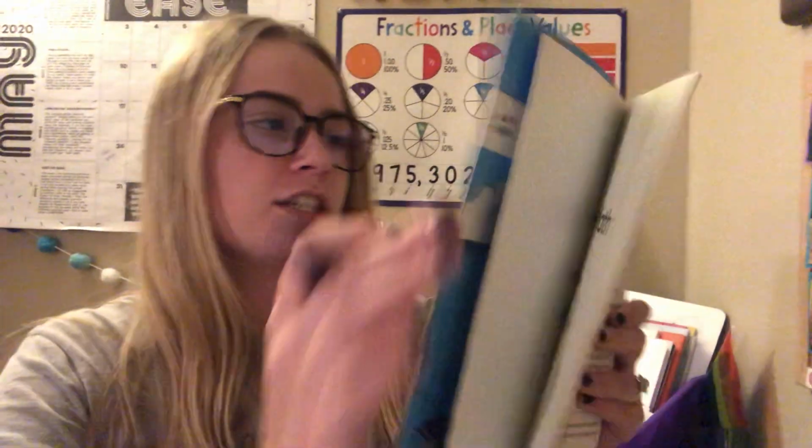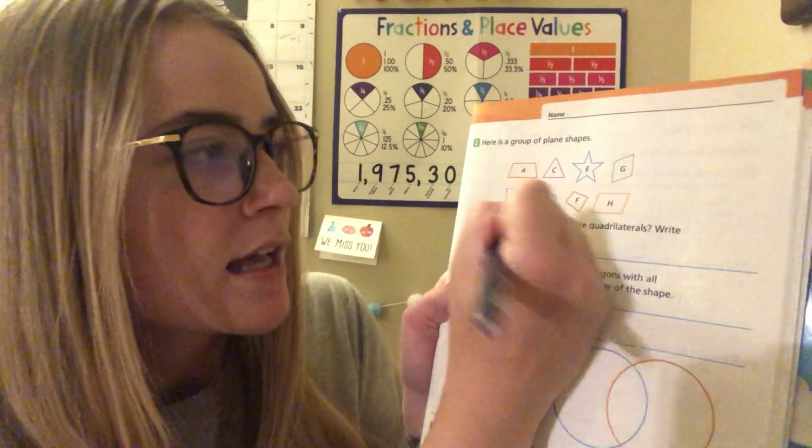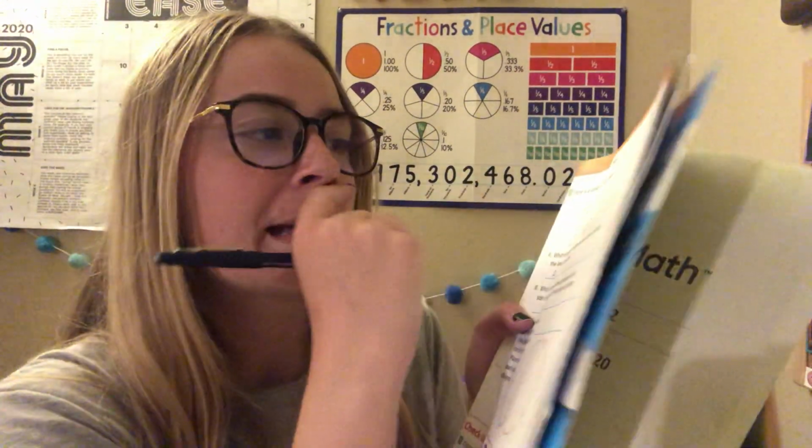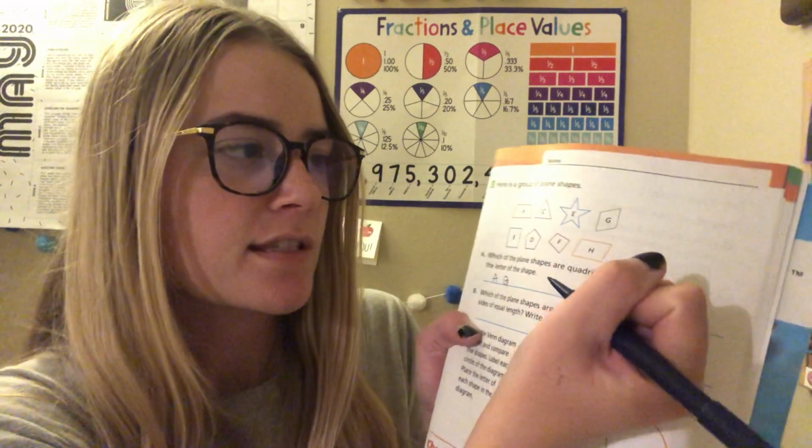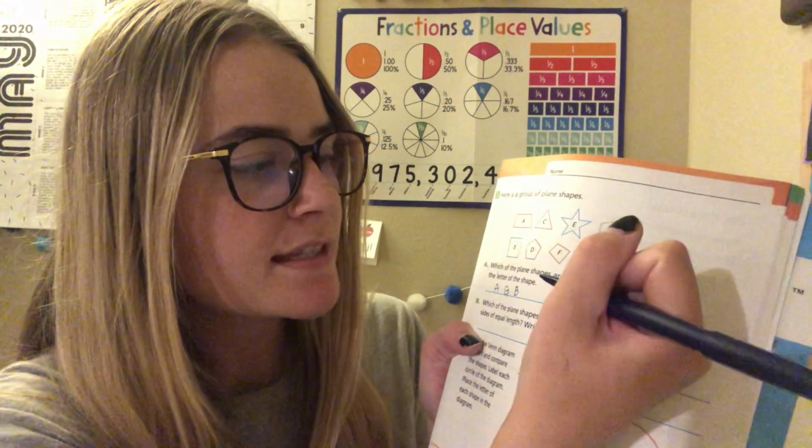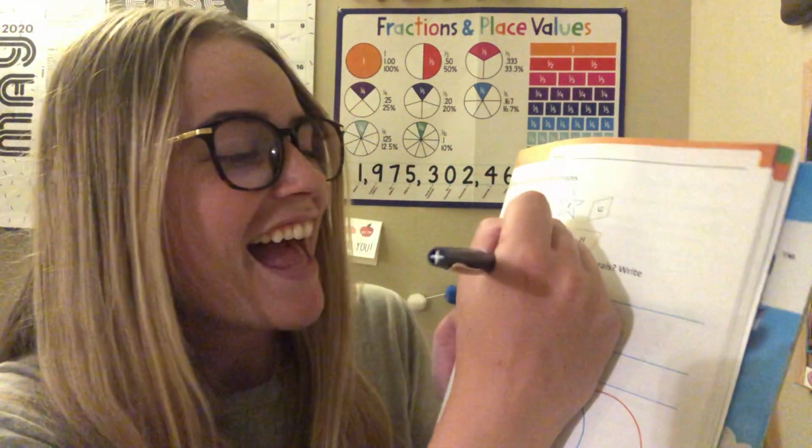Number 2, it says, here is a group of plane shapes. So remember, if it's a plane shape, it's on a flat surface. Which of the plane shapes are quadrilaterals? Write the letter of the shape. So shape A, yes, is a quadrilateral because it has four sides, four angles. C is not because it has three sides and three angles. E is not because it has much more. G is because it has four sides and four angles. B is, D is not. I almost thought it was at first, but it's not. F is a quadrilateral and H is a quadrilateral.